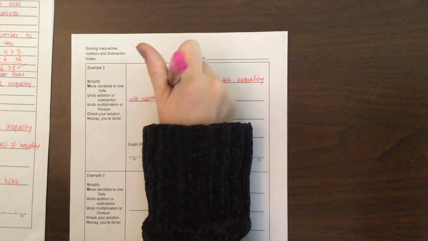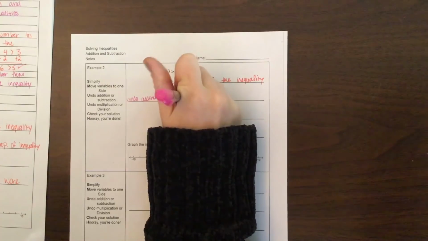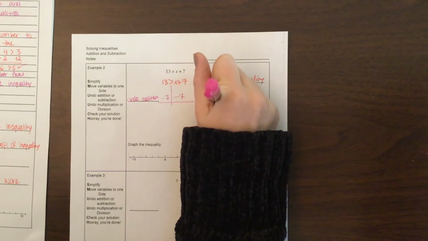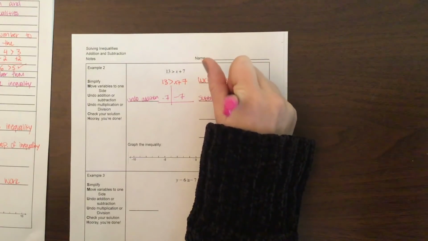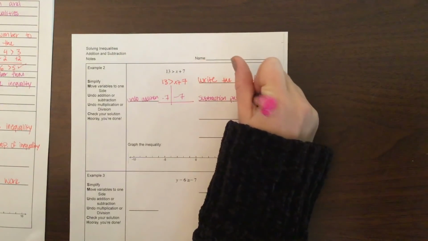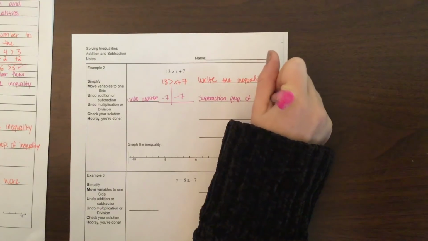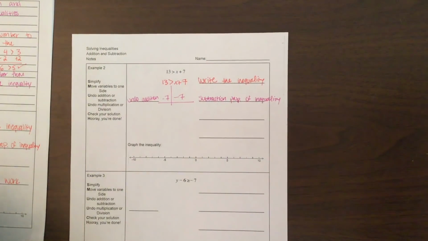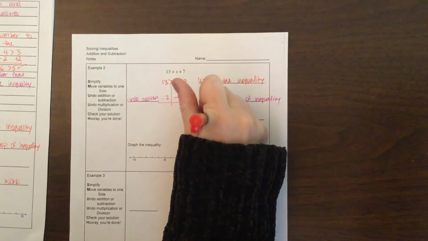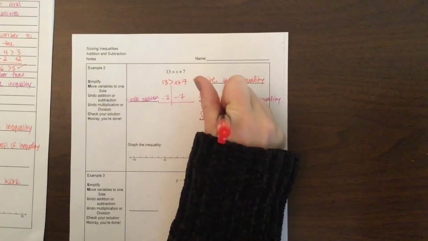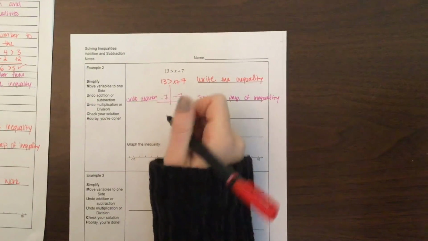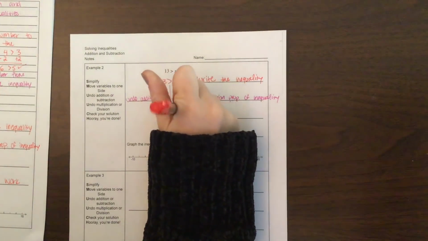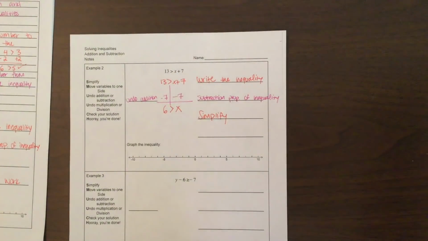So I undo that by subtracting 7 from both sides. And that's the subtraction property of inequality. Then I need to simplify. 13 minus 7 is 6, which leaves me with x on that side, so 6 is greater than x.